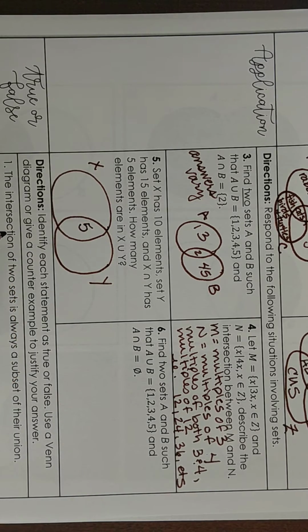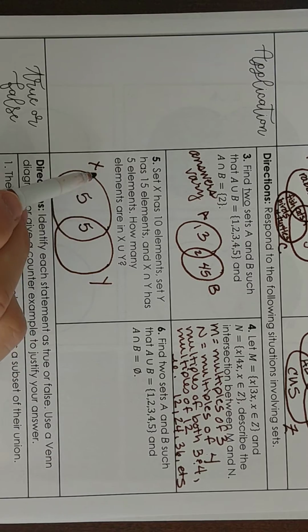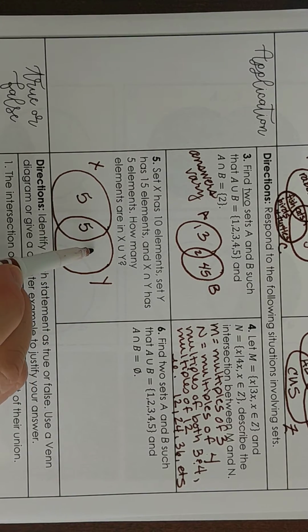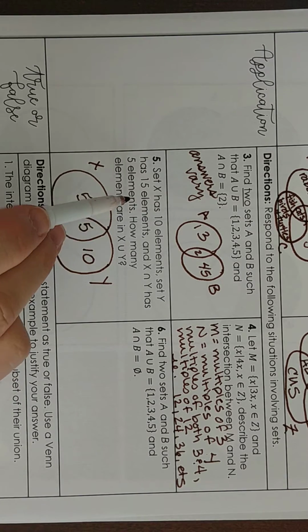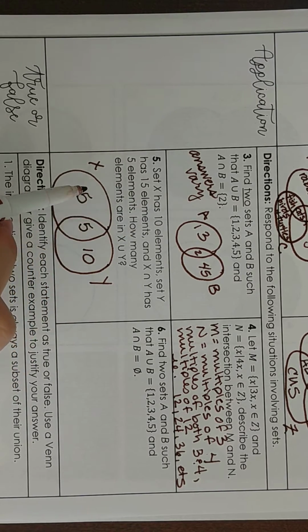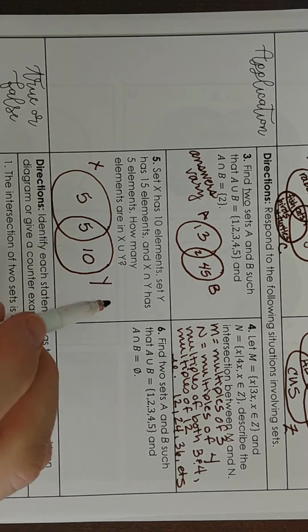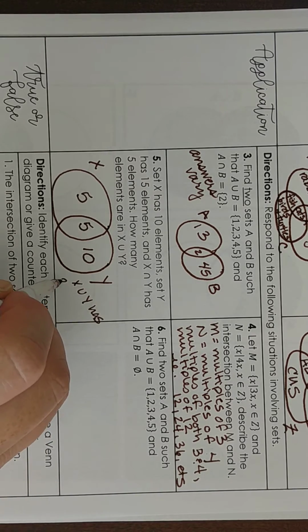intersected has 5 elements. X total has 10 elements, but 5 are already accounted for, so there's 5 left over. 5 plus 5 is 10, and that's how many elements X has. Set Y has 15 elements, but 5 are already accounted for, so what's left over is 10. 5 plus 10 is 15 elements. So X union Y has 20 elements.